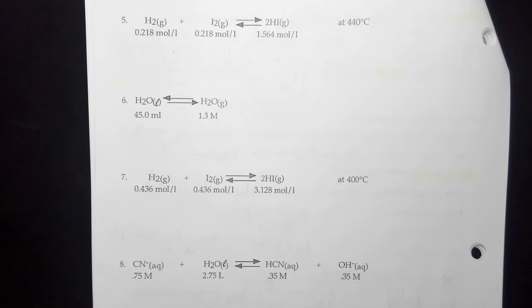You have to write the Keq equation in letter form. Solve the equation in letter form.